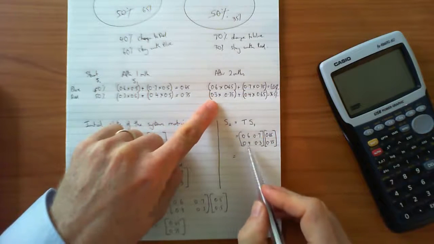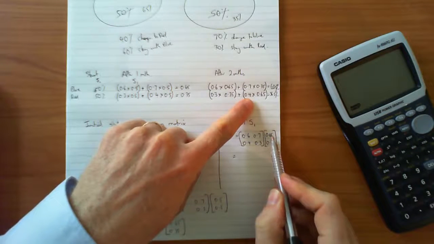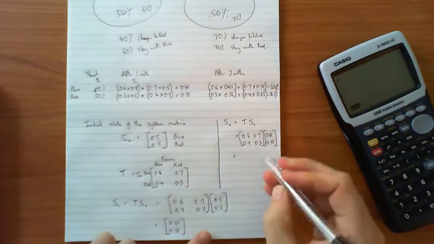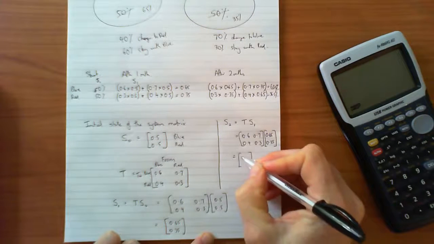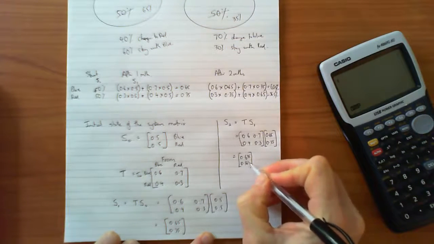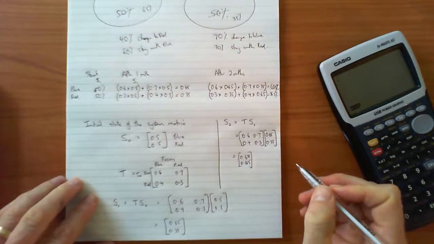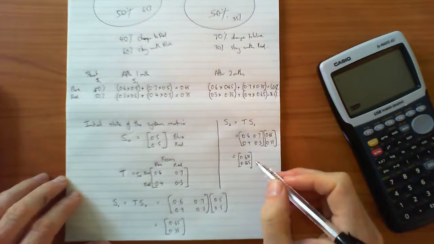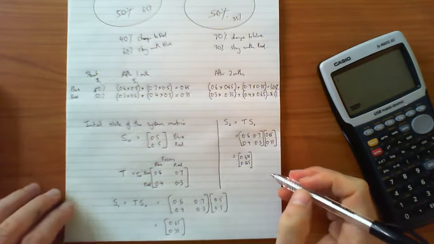The bottom row, 0.4 multiplied by 0.65 plus 0.3 multiplied by 0.35 gives us 0.635 and 0.365. And so that is the state after 2 transitions.